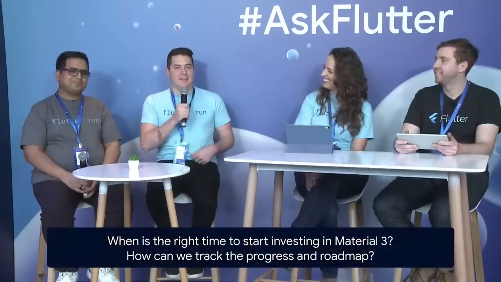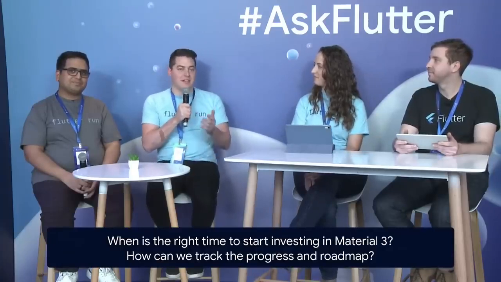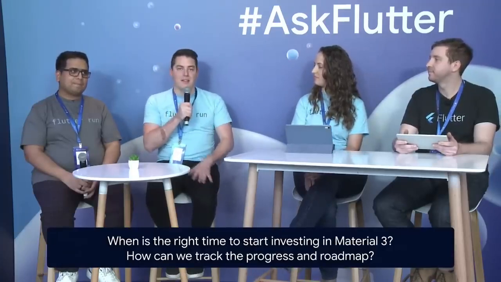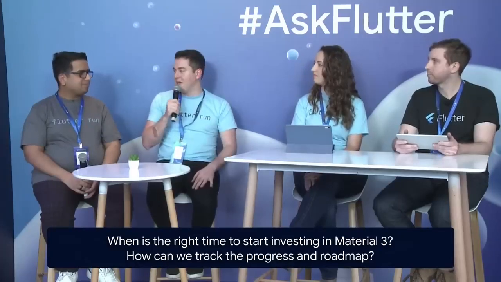Yeah, we have a first question here. The question is, when is the right time to start investing in Material 3? How can we track the progress and roadmap? Good questions. So for the first part, the right time is now. If you're building with Flutter and you haven't tried it already, go ahead and set useMaterial3 to true inside your theme data. This will update any widgets that are supported and flip to the new color scheme that Material offers.